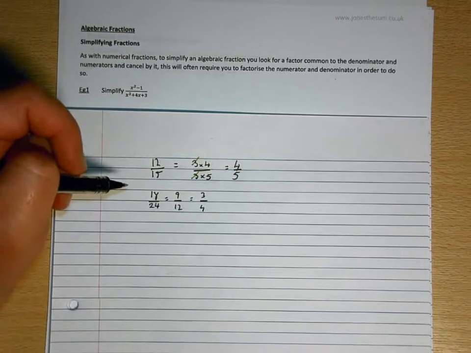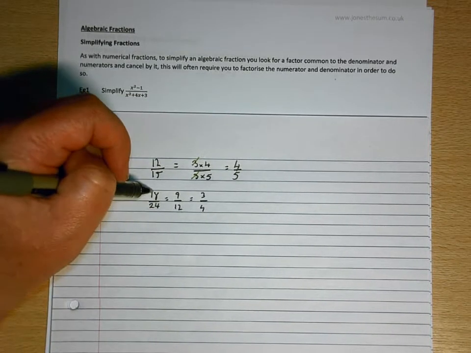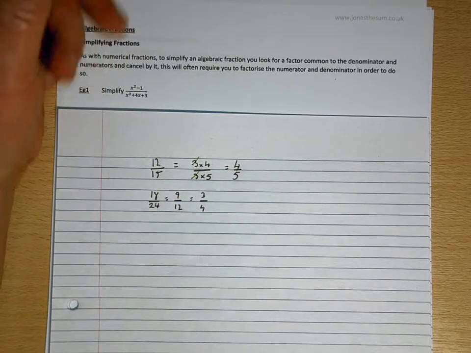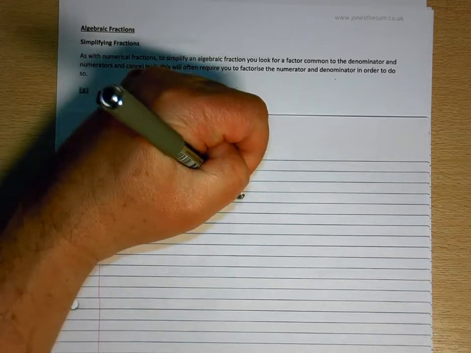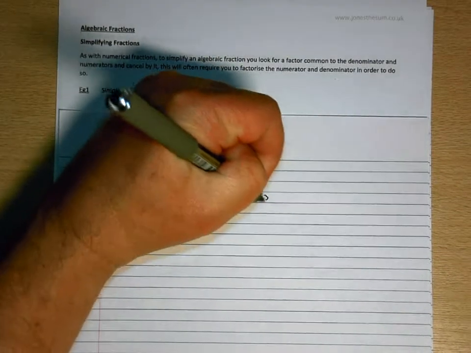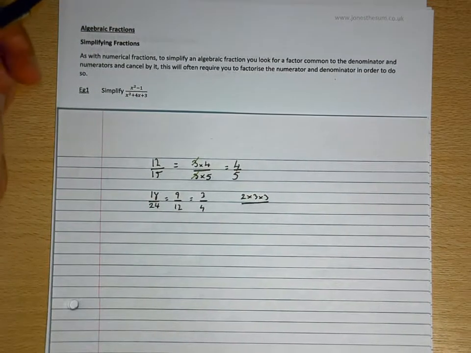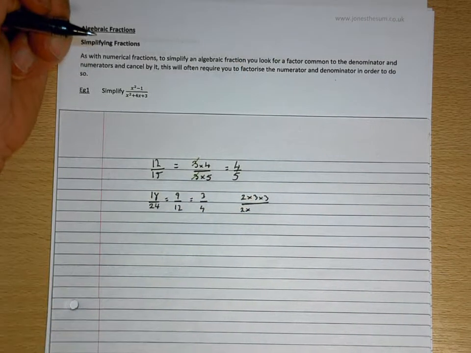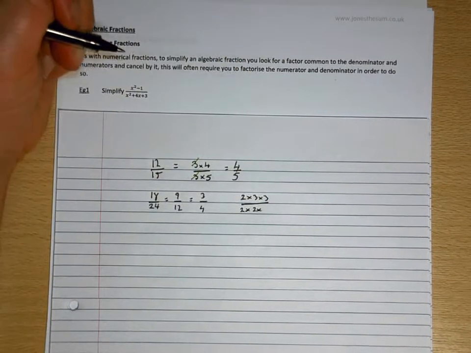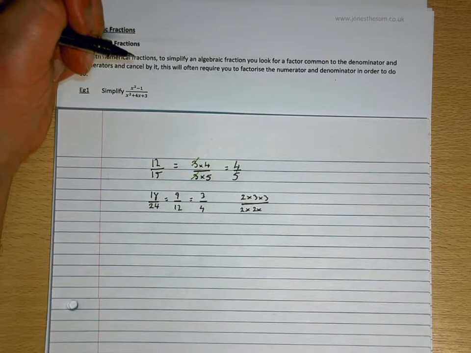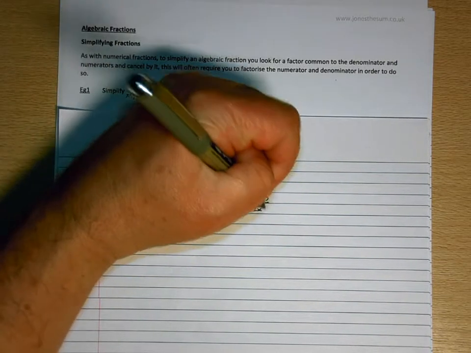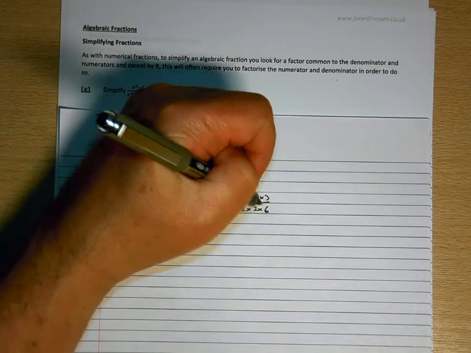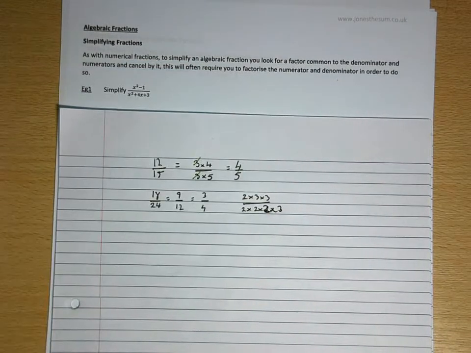If we think of that as a factor straight up, 18 we can write as 2 times 3 times 3. 24 we can think of as 2 times 2 times 6, which we can write as 2 times 2 times 3.